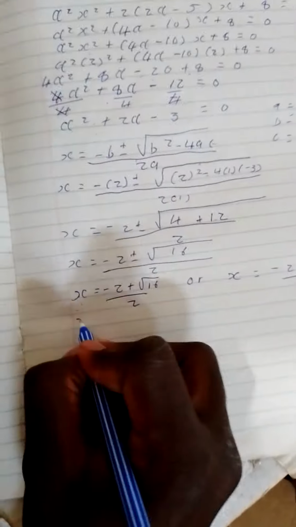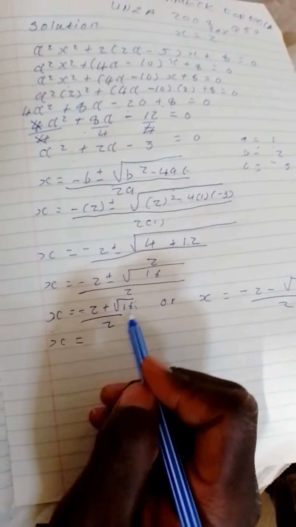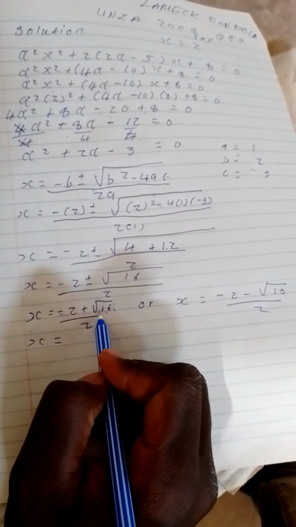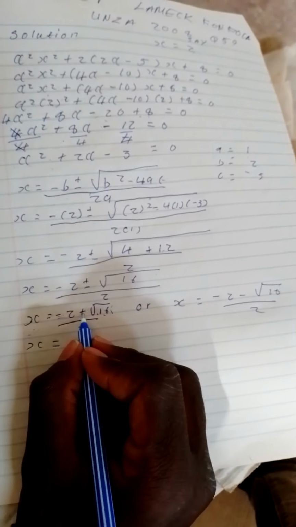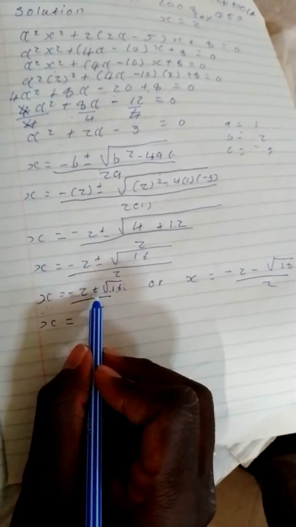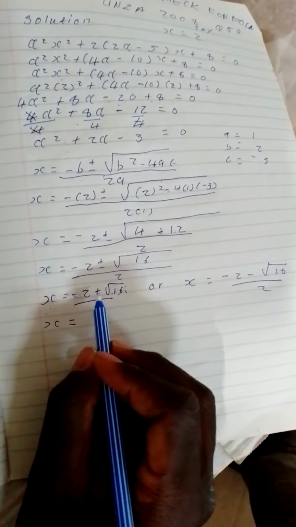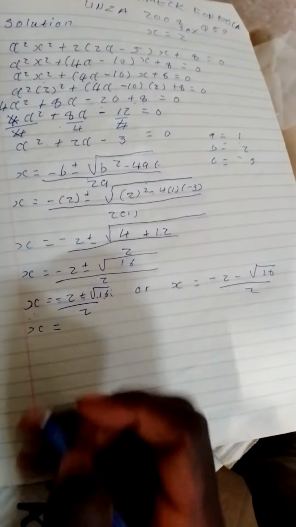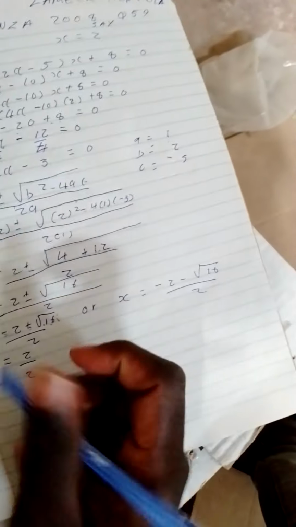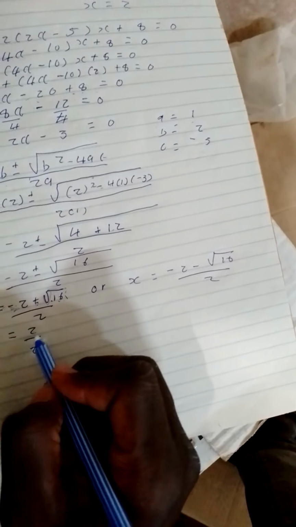So x is equal to, what's negative 2 plus this? We all know that the square root of 16 is 4. So what is negative 2 plus 4? It is 2. If the signs are different, you multiply negative times positive, which is negative, and then you subtract the smaller number from the larger number, and maintain the sign of the larger number. So here it is 2 over 2. The square root of 16, remember, is 4. Negative 2 plus 4 is 2.